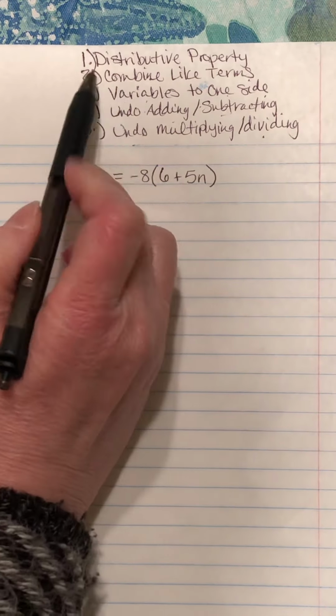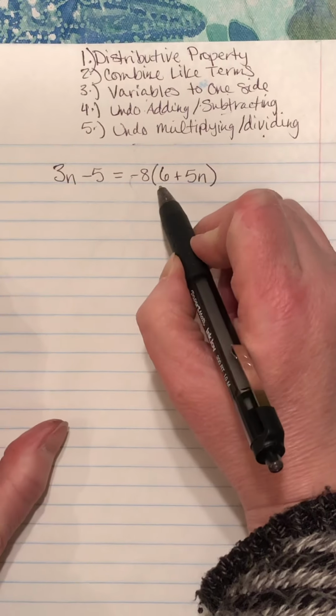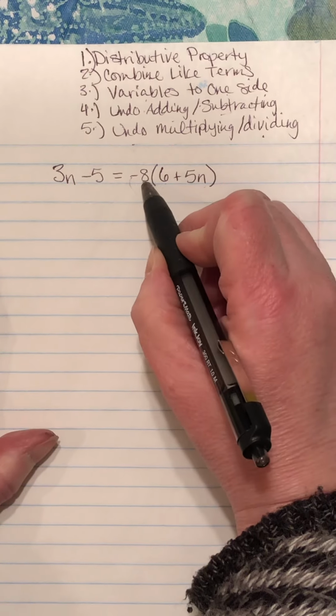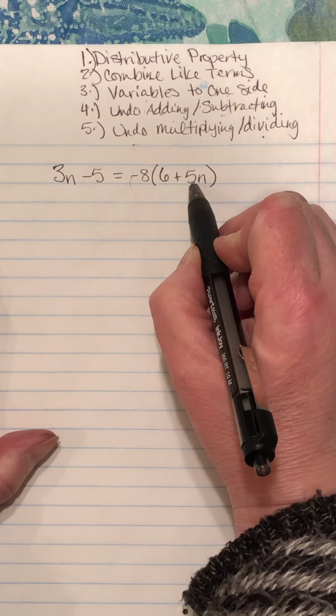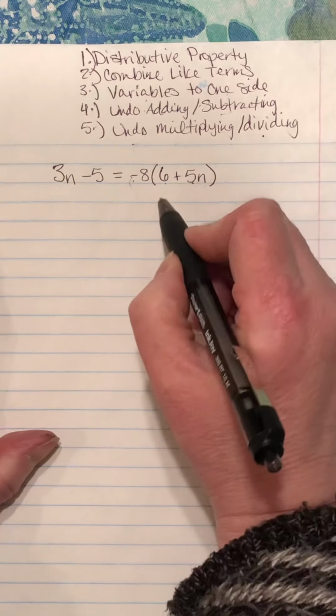Okay, so first we have to ask ourselves, distributive property. Do we have it? Yes, we do. We have it right here, -8 times parentheses 6 plus 5n. So this is the same thing as 8 sets of 6 plus 5n. And then we change the sign. That's what the negative sign means. So we're going to undo this.